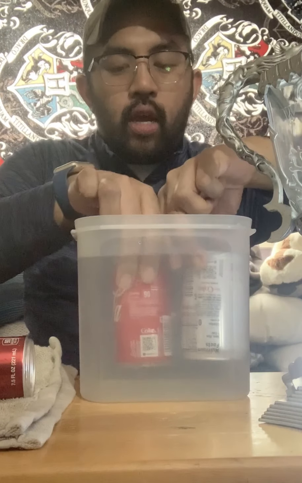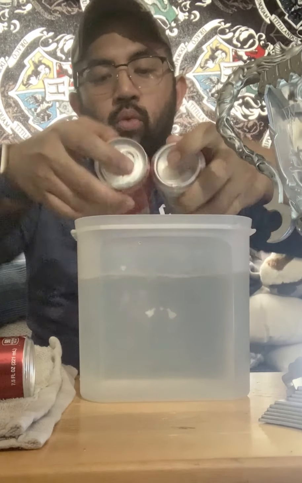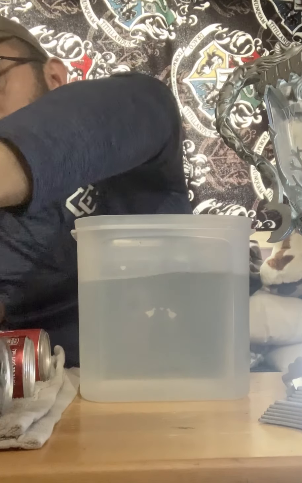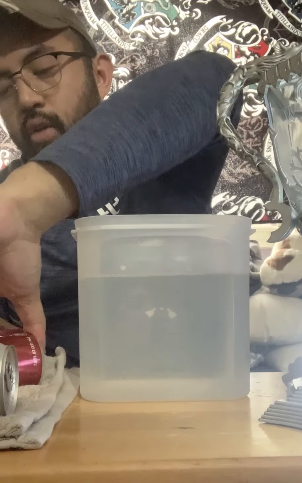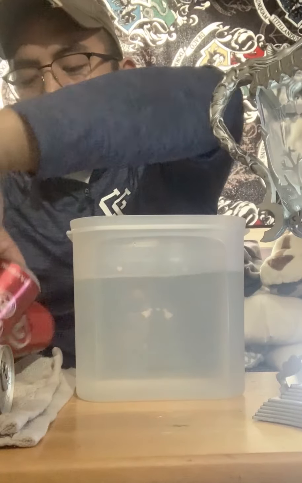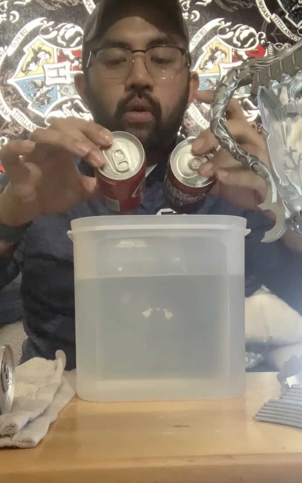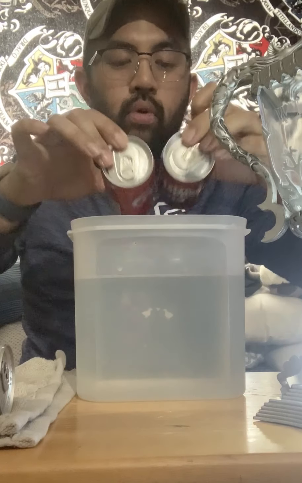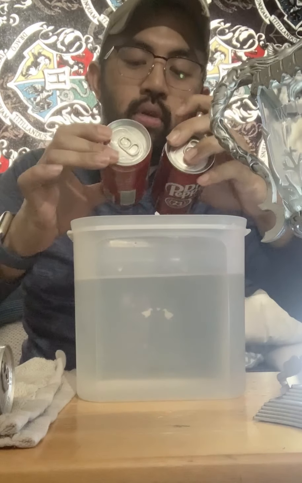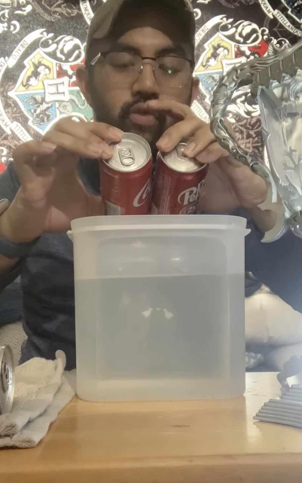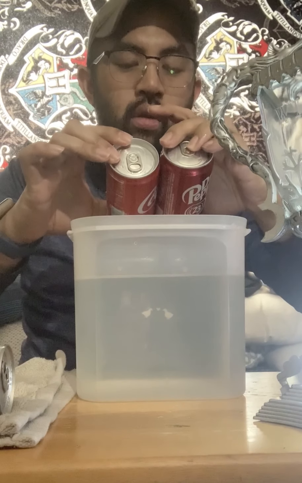All right, so let's try this again, but let's do 2 regular sodas, meaning not diet, and let's see how they behave. So I'm gonna dry this off as much as I can. So Dr. Pepper and regular Coke. Let's see what happens. Both 90 calories, maybe that helps. 7.5 fluid ounces for both of them. Let's try this out.